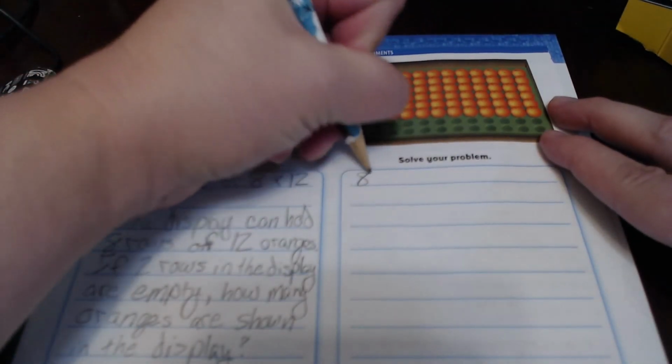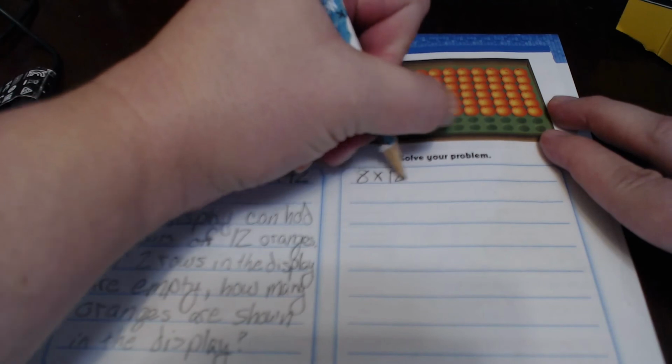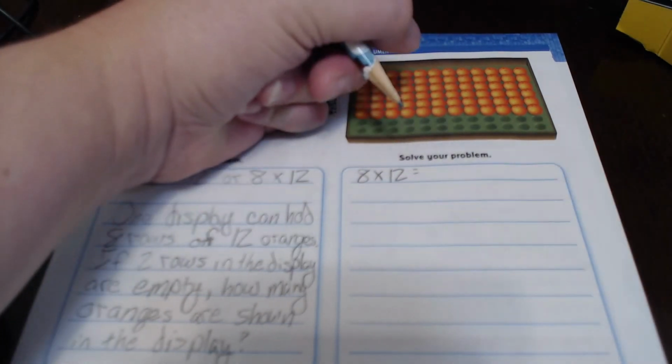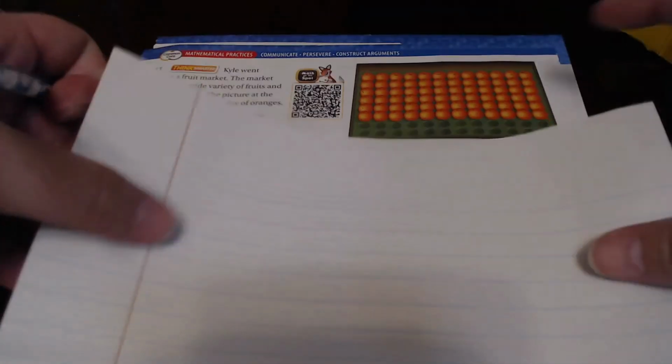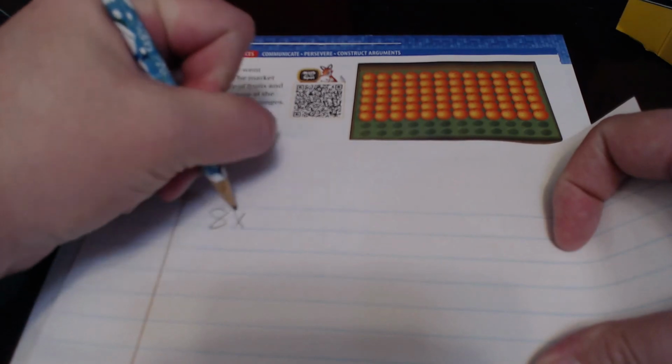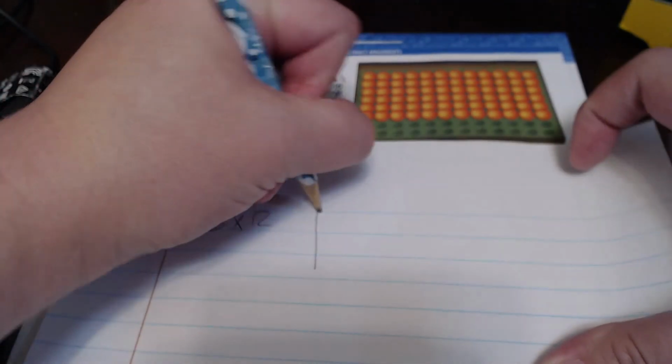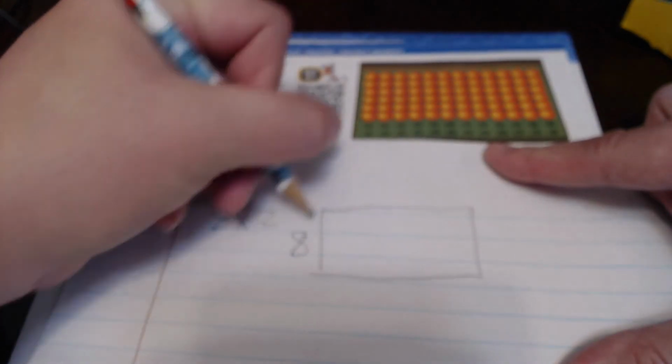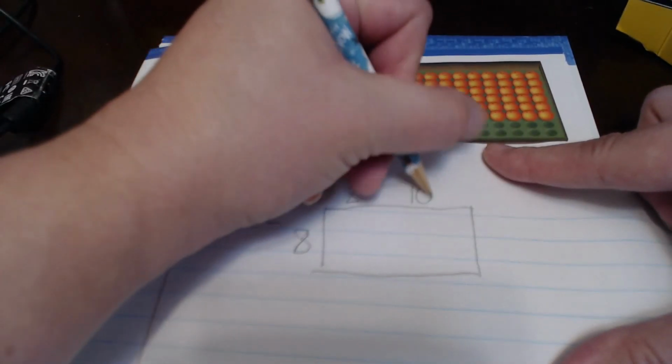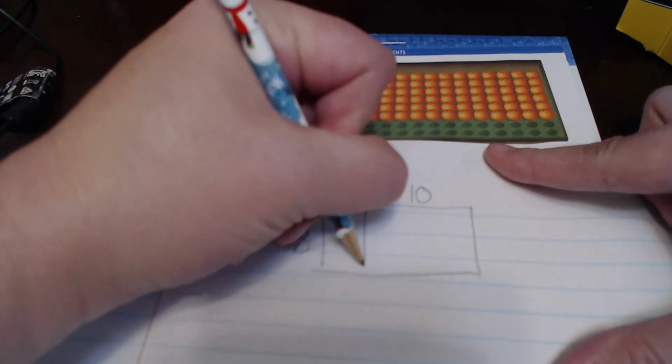We have 8 times 12. Well, I know I can draw a lovely rectangle on my piece of paper. I can do 8, I can do 2, and I can do 10, right?